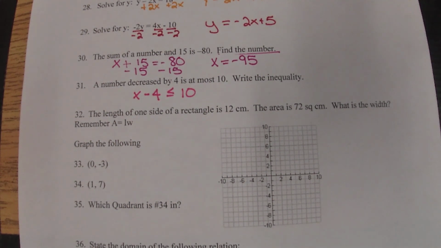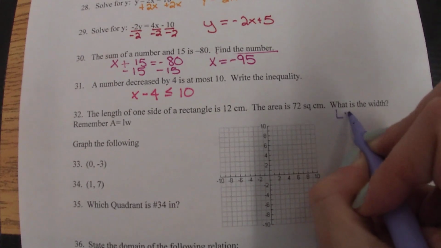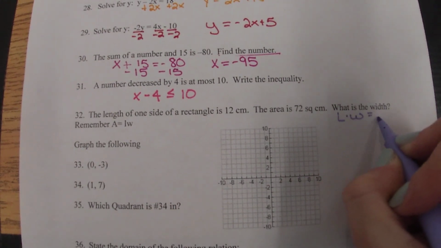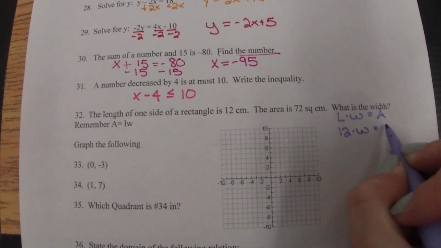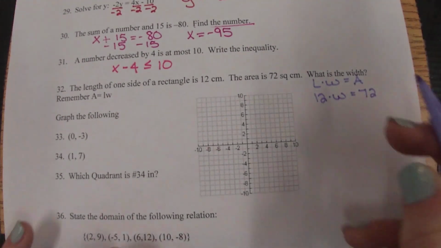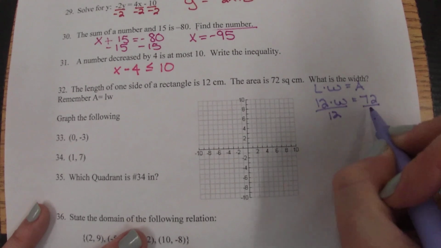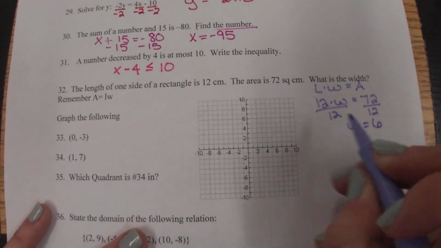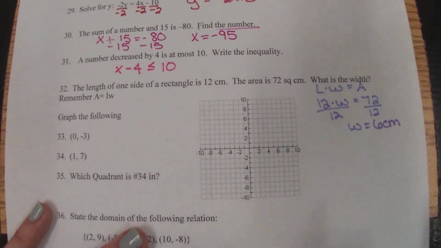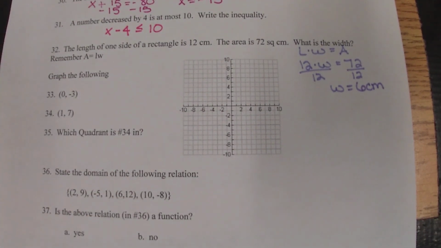Number 32 says the length of one side of a rectangle is 12 centimeters. The area is 72, right? So we know length times width equals area. So we have 12 times something equals 72. So we'll just take that 72 divided by 12. Again, whether you do it in a calculator or whatever, and our label is going to be centimeters. So our missing side is going to be 6 centimeters.